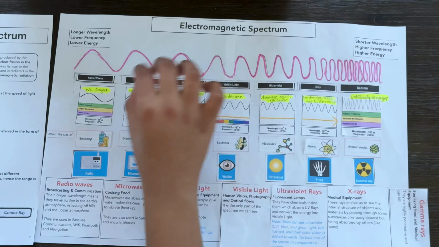Some examples of lower frequency would be radio waves, but some examples of higher frequency would be gamma rays. So we're going to be looking at each of the rays individually. There are 7 different types of electromagnetic or EM waves. We're first going to be starting off with radio waves.